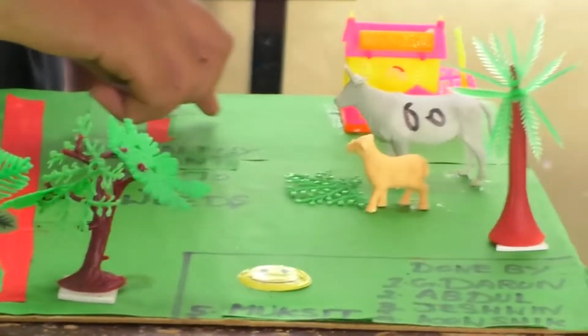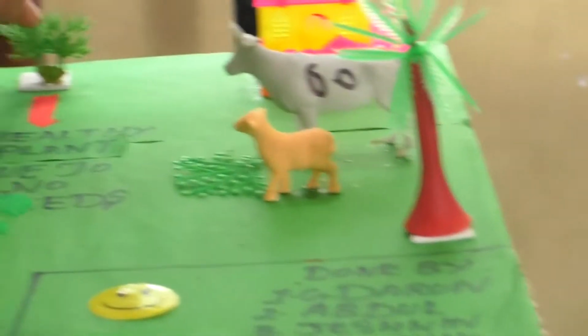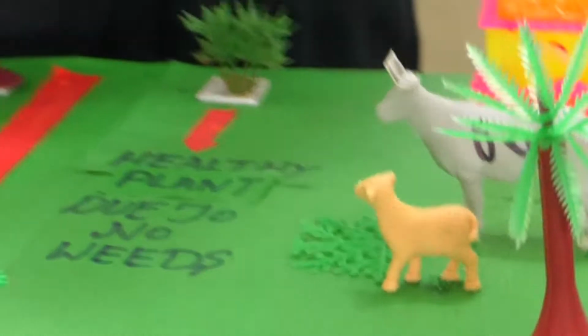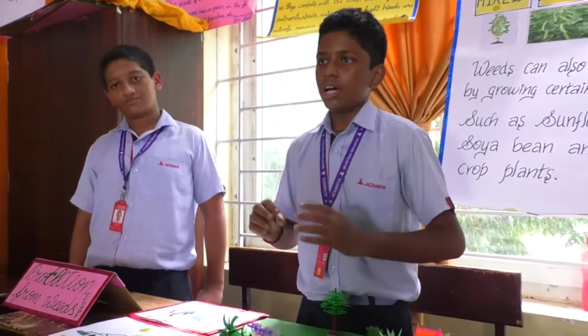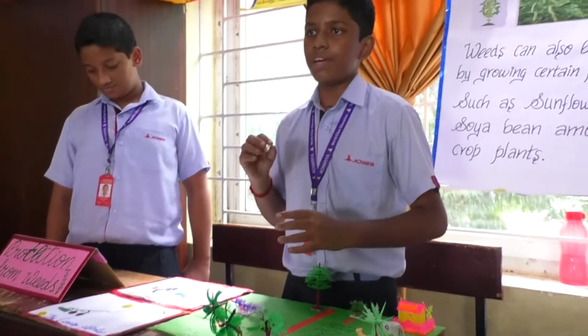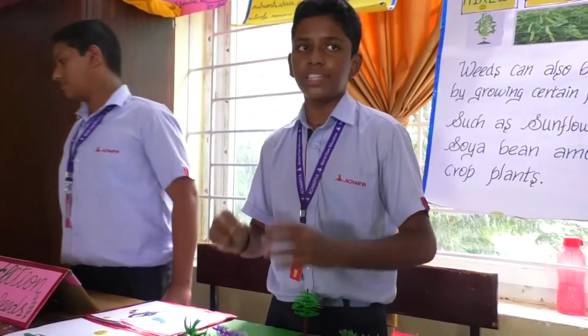But in this case, there are no weeds. That's why the plant is healthy. Now, I think you are clear about weeds and the importance of removing weeds. So, it is necessary to remove weeds. But how can we remove weeds? For that, now my friend Ashwin will explain how to remove weeds manually.